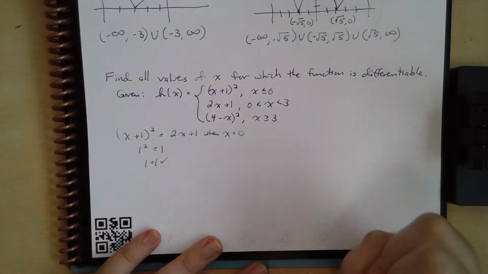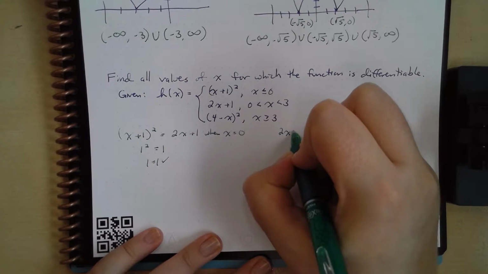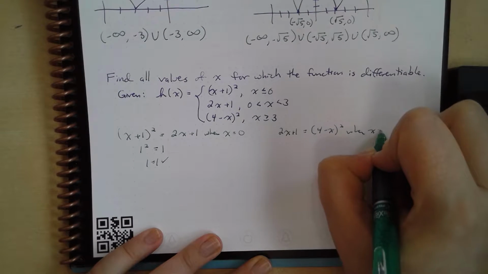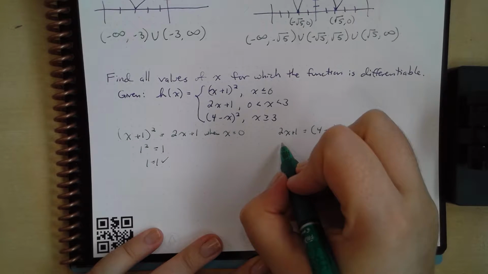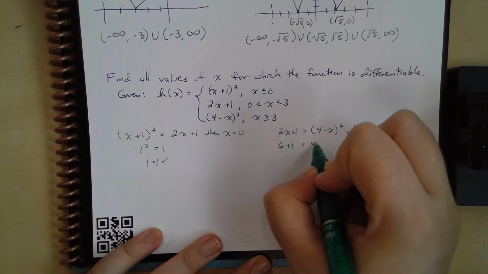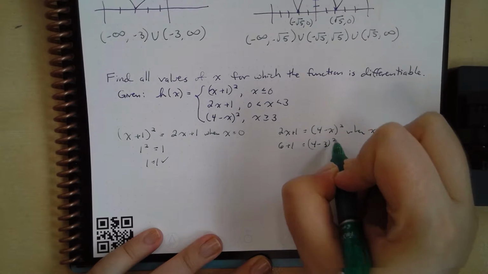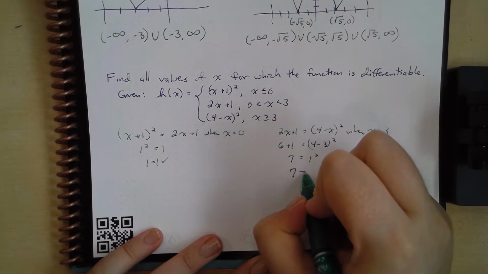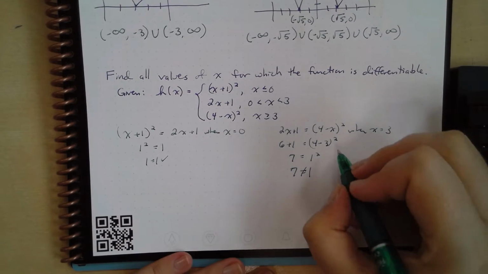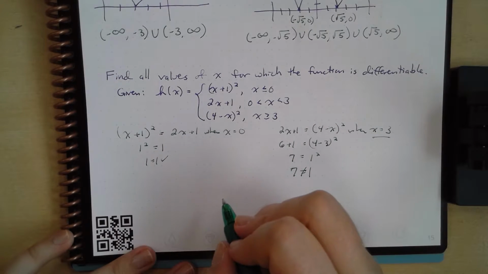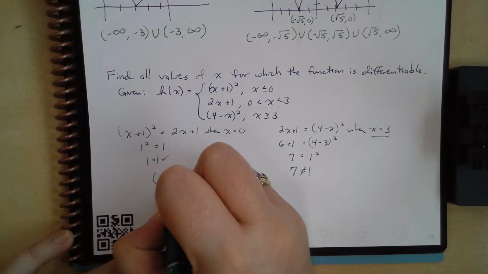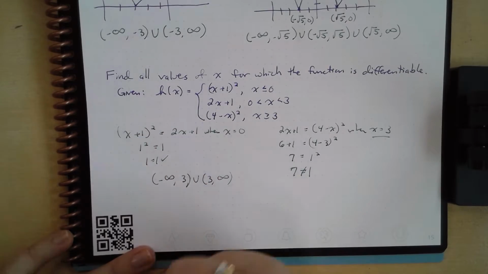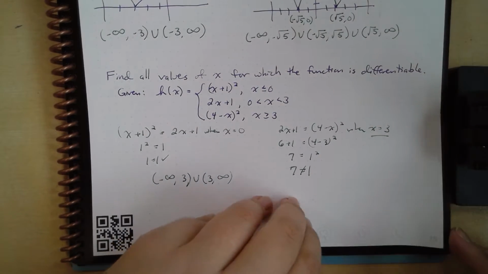Good, it's differentiable there. Now here I'm going to do 2x plus 1 is equal to 4 minus x quantity squared when x equals 3. So I substitute in 3 for x, so I'm going to get 6 plus 1 is equal to 4 minus 3 squared. So I get 7 is equal to 1 squared. That's not true. 7 is not equal to 1. So it's not differentiable at 3. So this graph is actually differentiable from negative infinity to 3, and then again from 3 to infinity. Hopefully that makes sense. Let's do 2 more examples.